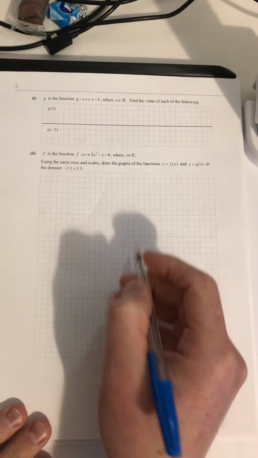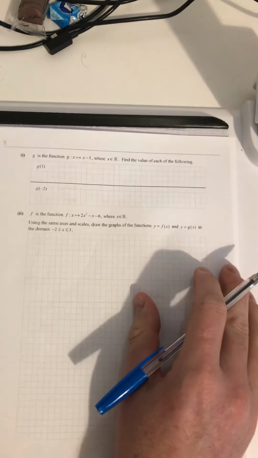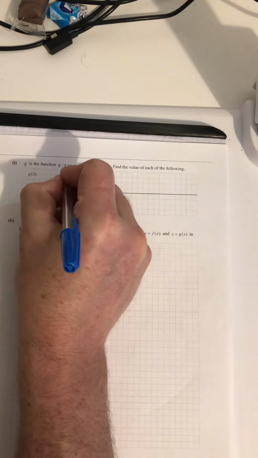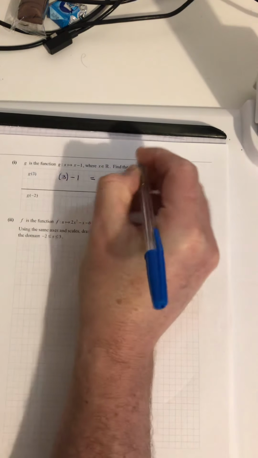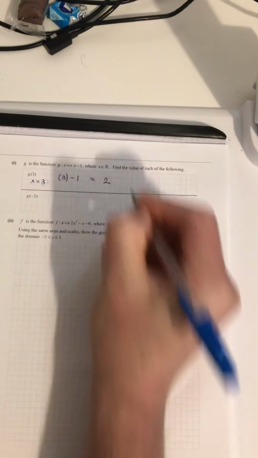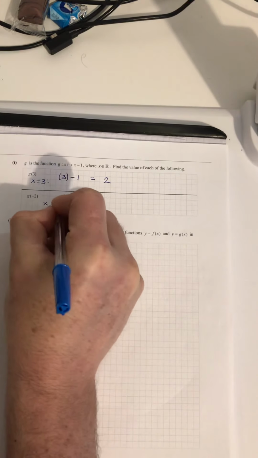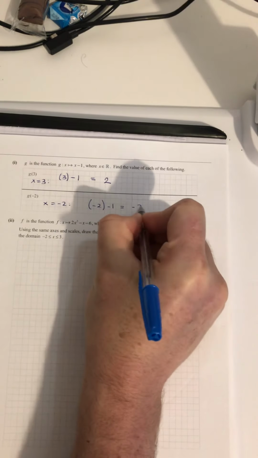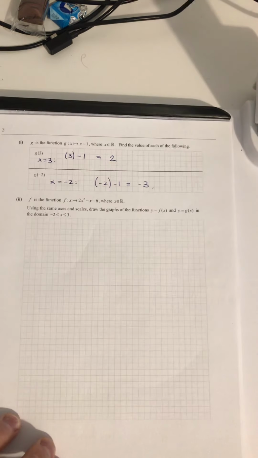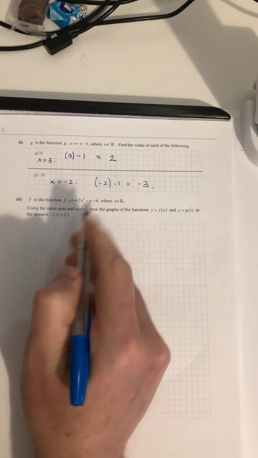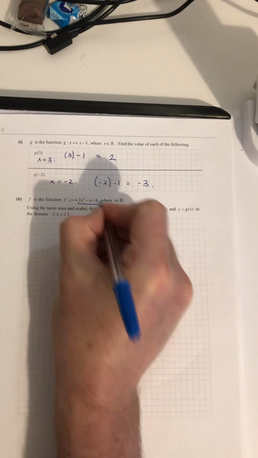And the next question. g is the function, so we're going to find the value of g of 3. That will be 3 take away 1. So x is 3, which gives 2. And when x is minus 2, minus 2 take away 1 is minus 3. So there's two values.